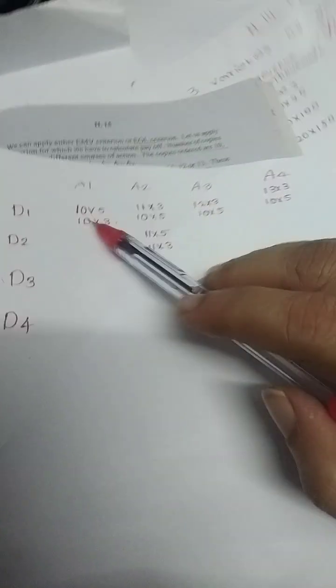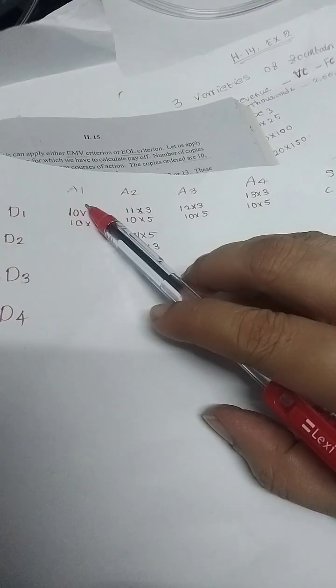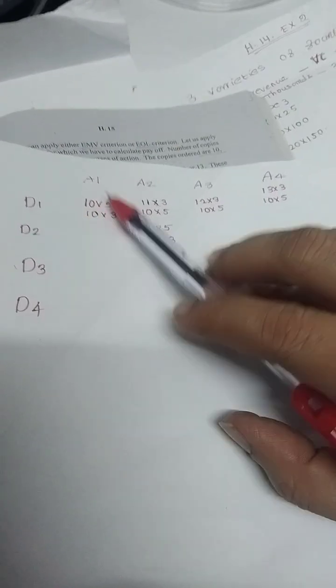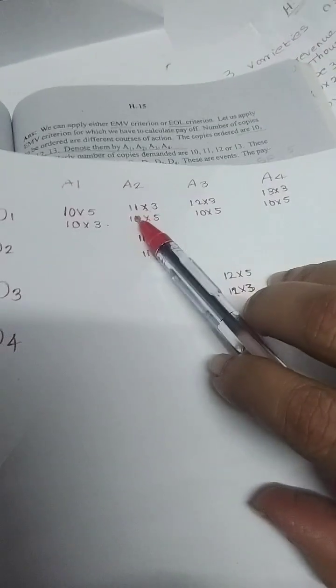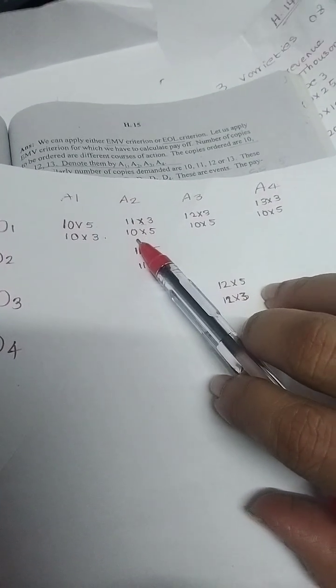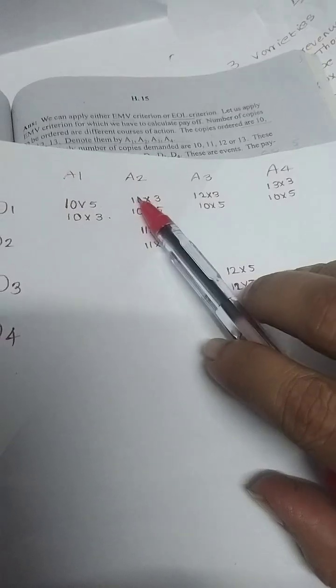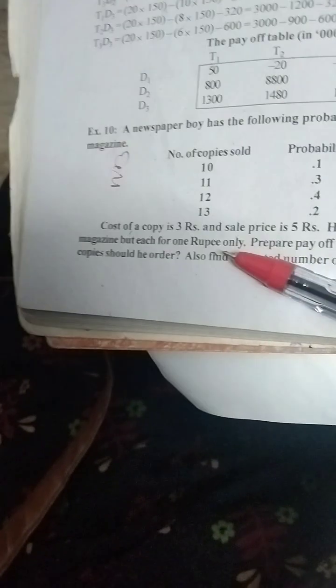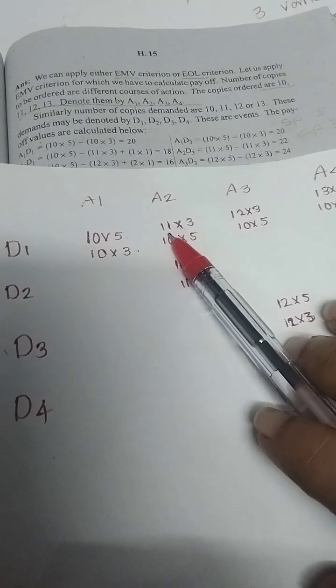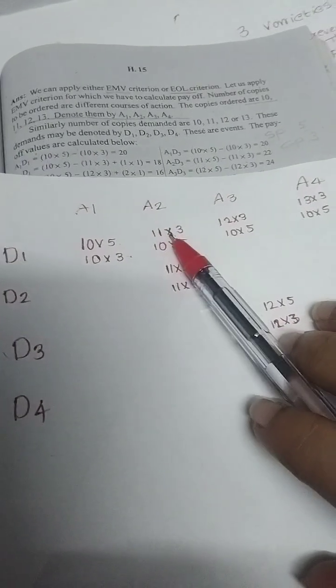Here you can see the equal number, that is produced and sold are equal, 10. But for A2D1, sold is 10 but making is 11. Here 1 copy is extra. This 1 copy can be sold at rupees 1, directly given in the question. So after deducting, 10 into 5 minus 11 into 3, we can add the additional income, that is the 1 excess copy, which can be sold at rupees 1, that is 1 into 1 equal to 1.